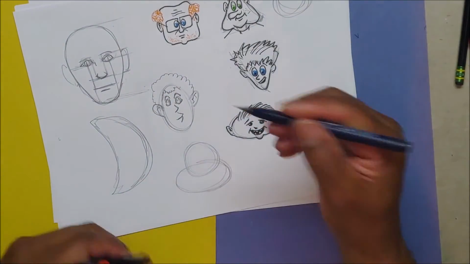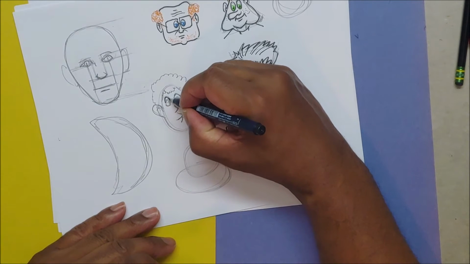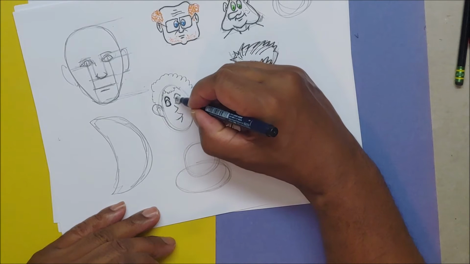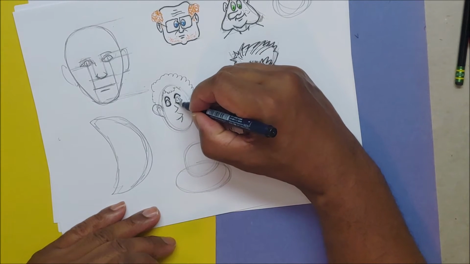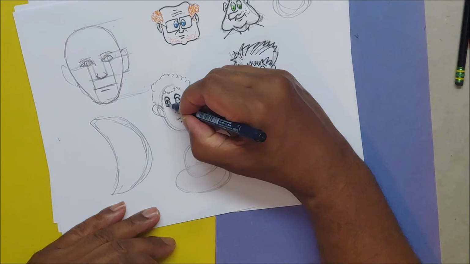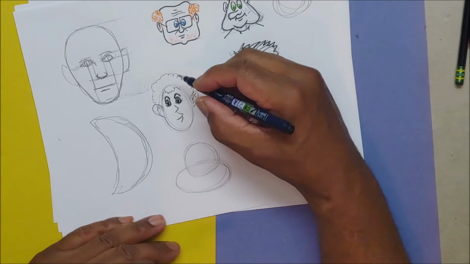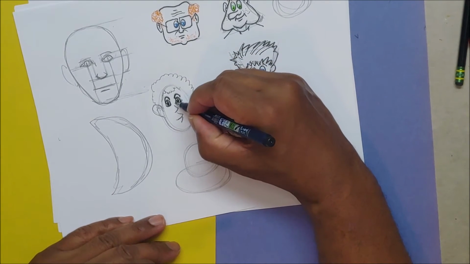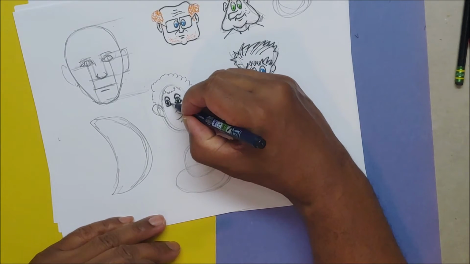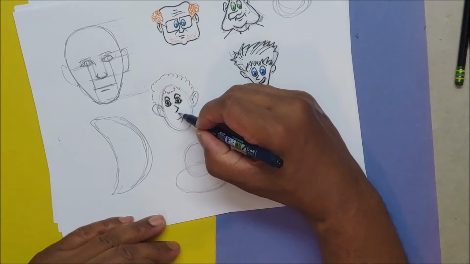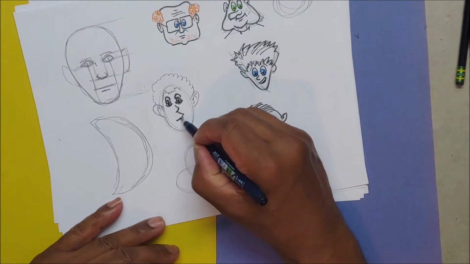So let's see what we have here. We have the anime type eyes. And there are so many different ways to do eyes in the anime style, because each artist has his own kind of design for eyes. Nose, and a little crooked Flintstone mouth.